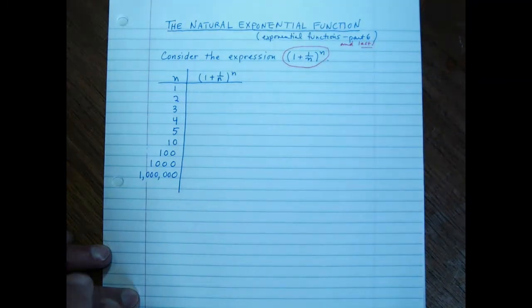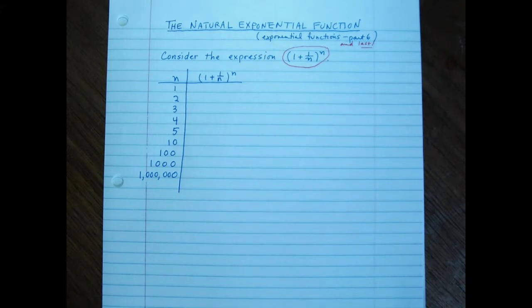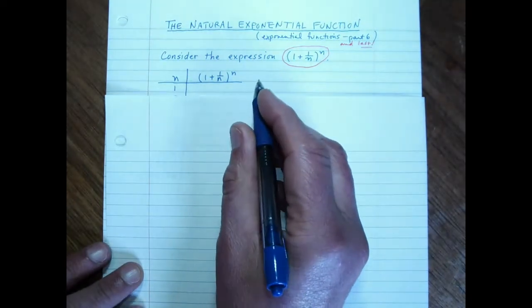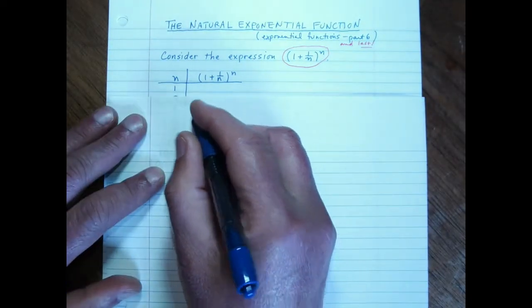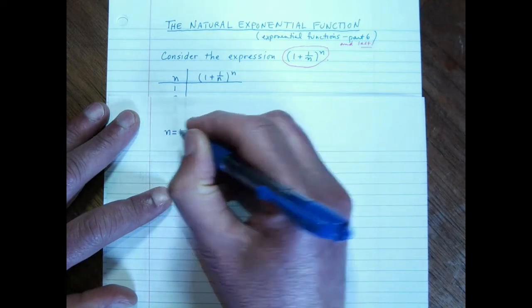We're putting a really large exponent in there. You would expect to see something really, really large. And I don't want to write all the calculations out on my main sheet, so I'm going to do some of this on a separate sheet of paper.